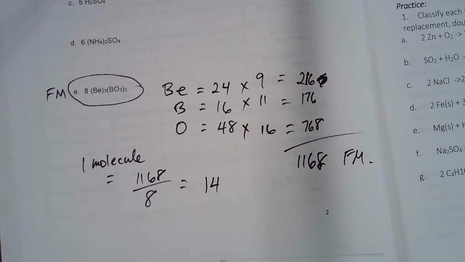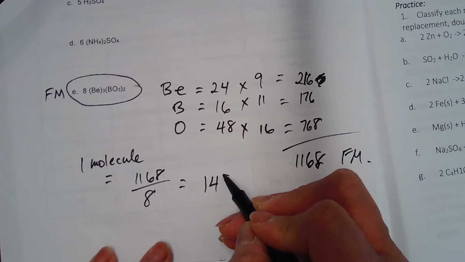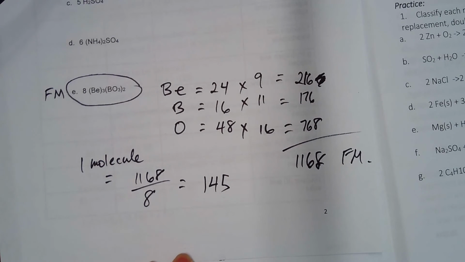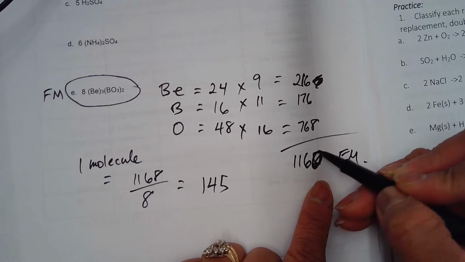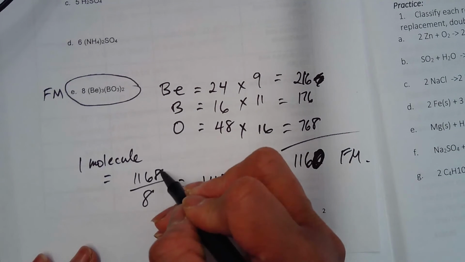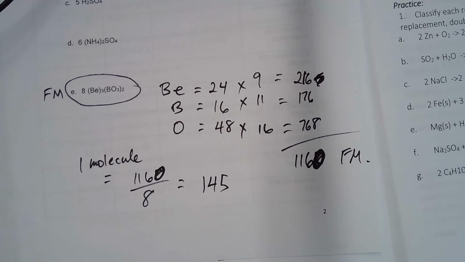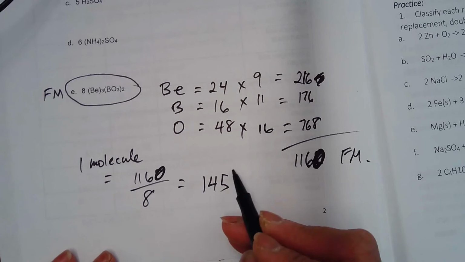Okay, 146. Try it. Oh, this is 1160, not 1168. That's why. So it's 145.